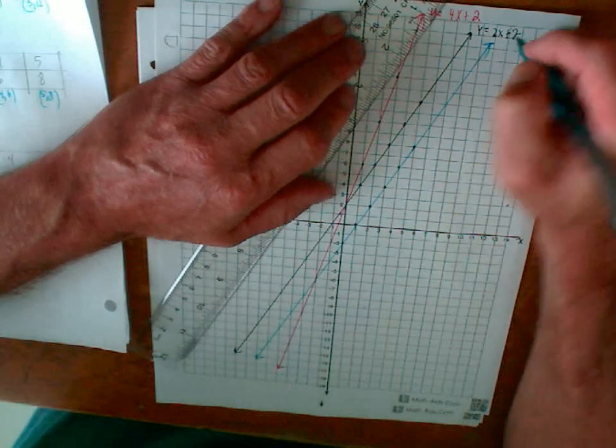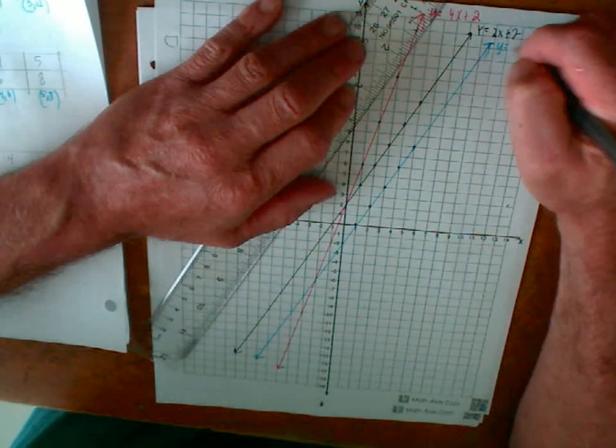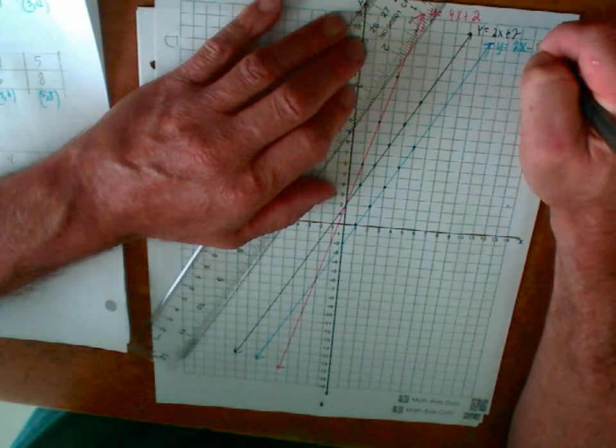These are lines, and this one's called y equals 2x minus 2.